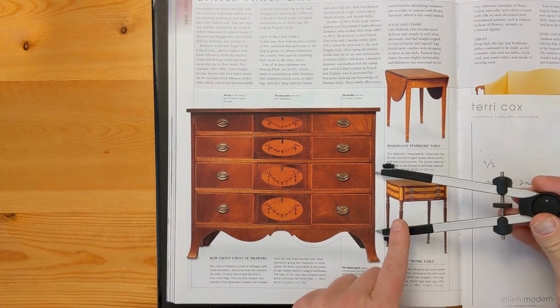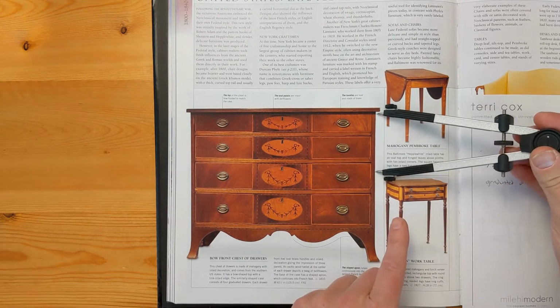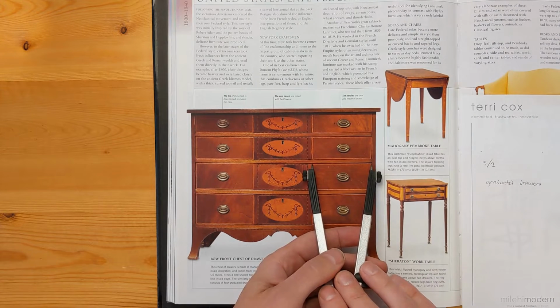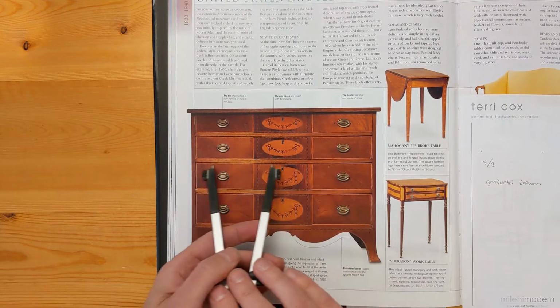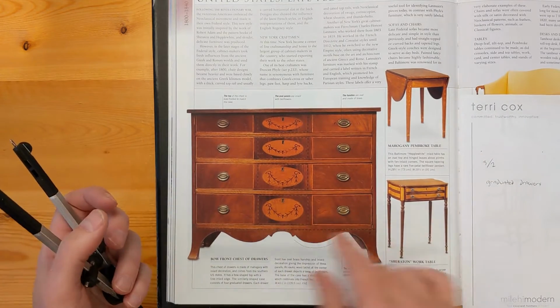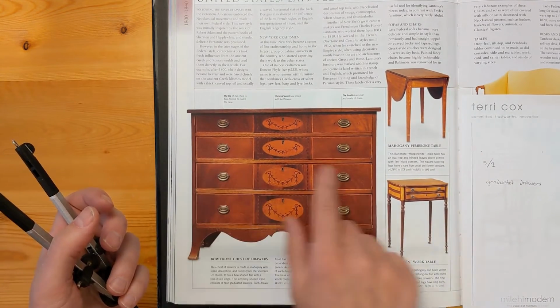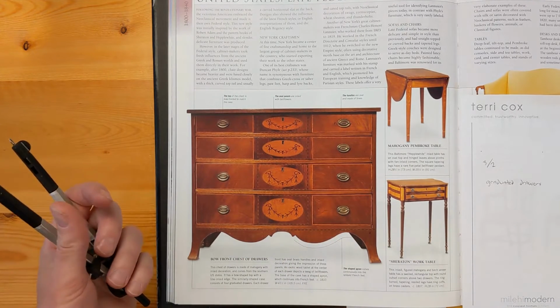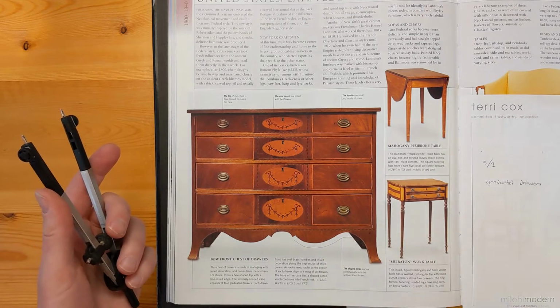So this one you can see is about 2 units high, right there. And the inside of the drawer opening is 1, 2, 3. So that's kind of instructive that they chose to go to the inside of the drawer opening here as opposed to the outside of the case. Either one works. It depends upon what part of the piece draws your eye.